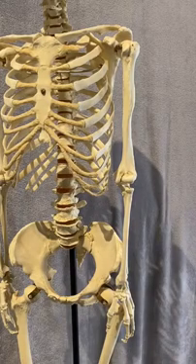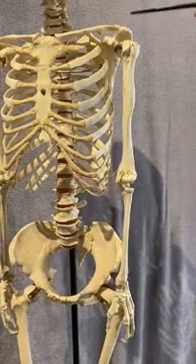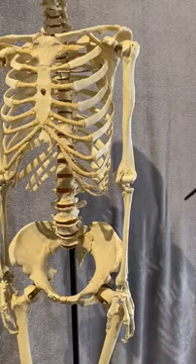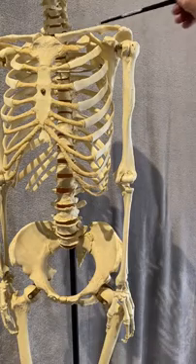This is the anterior view of the upper extremity. So the anterior view, the front view of the human arm. We'll begin with the shoulder area.